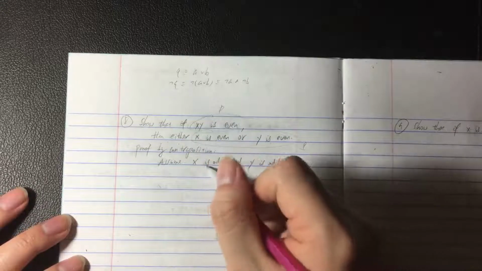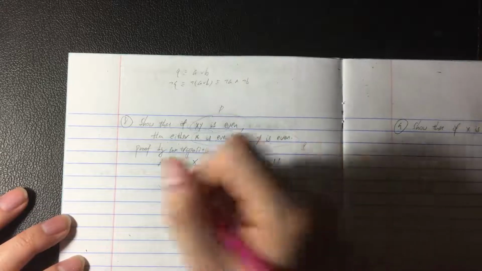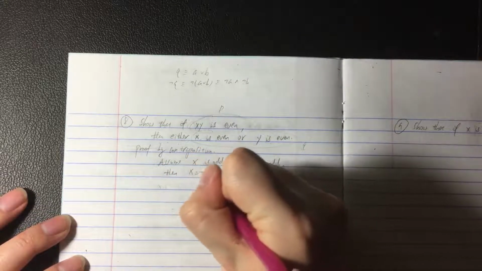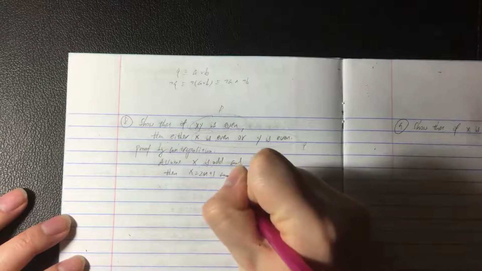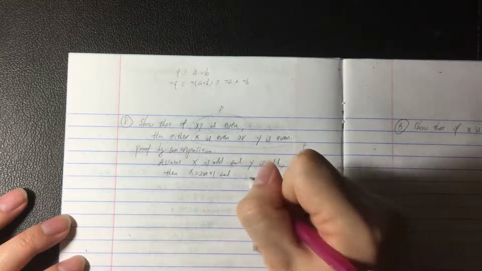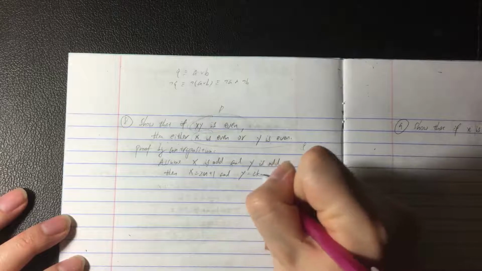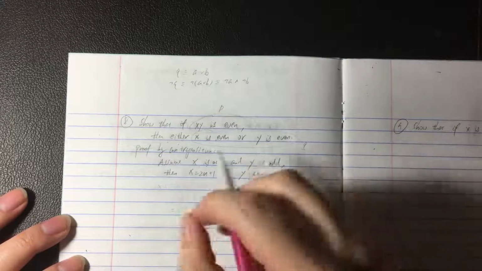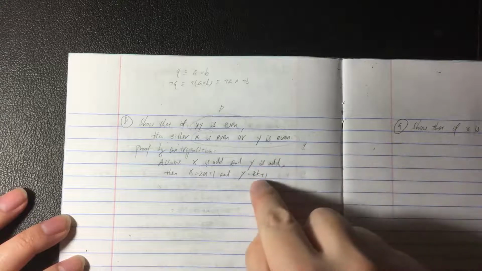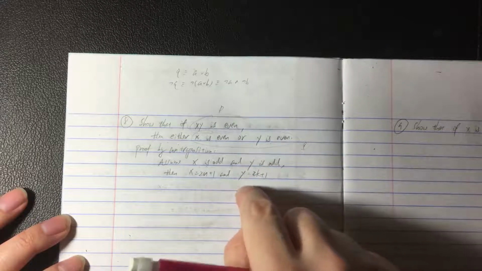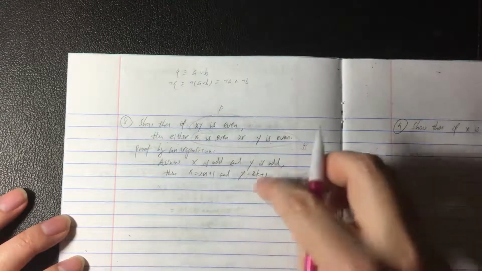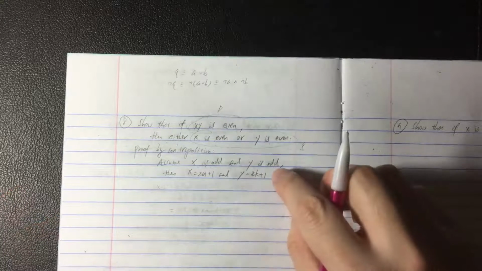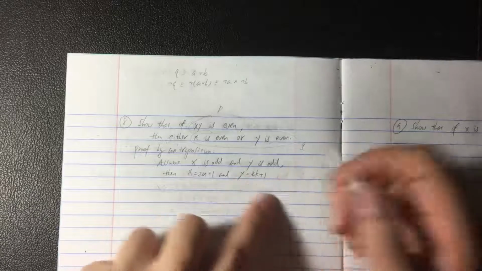Now assume x is odd, y is odd. Then odd number x can be written as 2m plus 1. And another odd number y can be written as 2k plus 1. We must use different letters because x and y are not the same number. If I use 2m plus 1 here, x and y will be the same. So we must use different letters for different numbers. Here, both m and k must be integers.